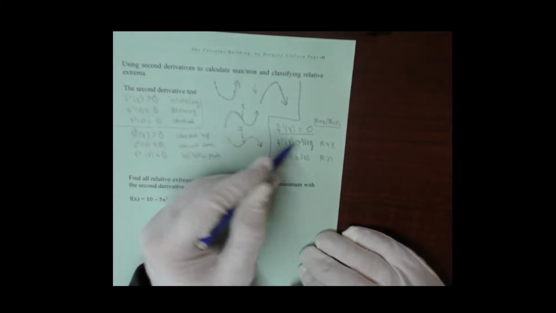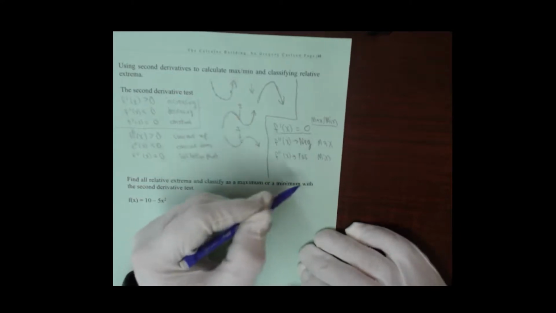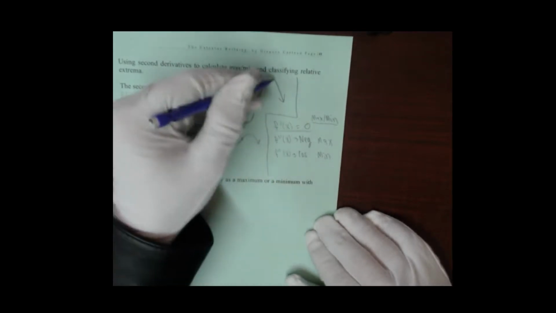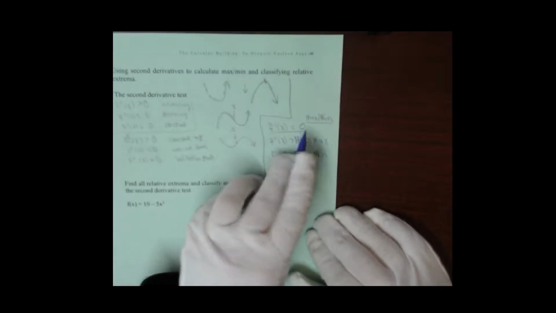Now that seems like it's backwards, and a lot of people get confused by this, and so let me explain. Again, if the first derivative is 0, and we're trying to tell if it's a maximum or a minimum, if the second derivative is negative, it's a max. If the second derivative is positive, it's a min. Here's why that works. Let's look at the example where it's a maximum. Our first derivative is 0, and so that means we have a maximum.